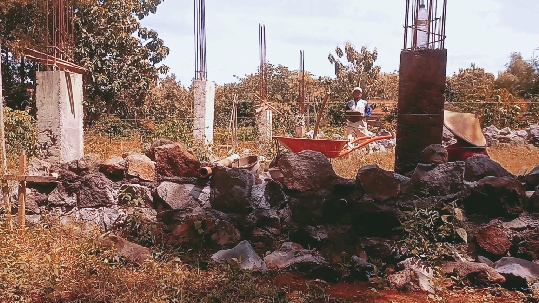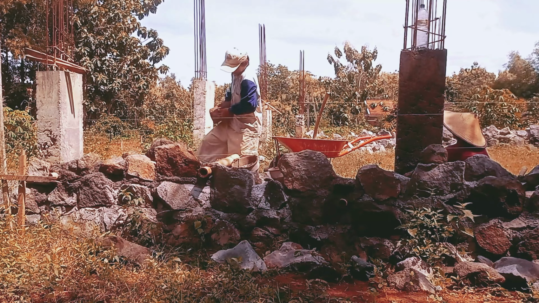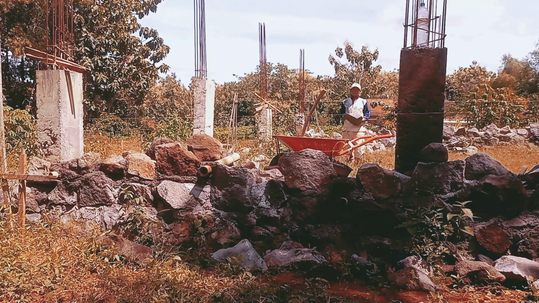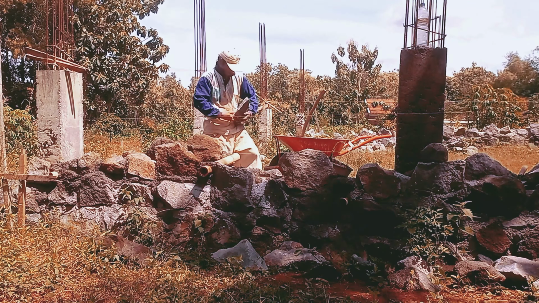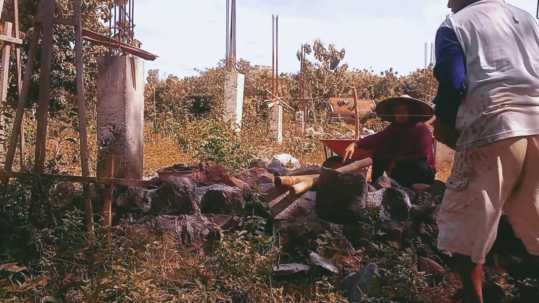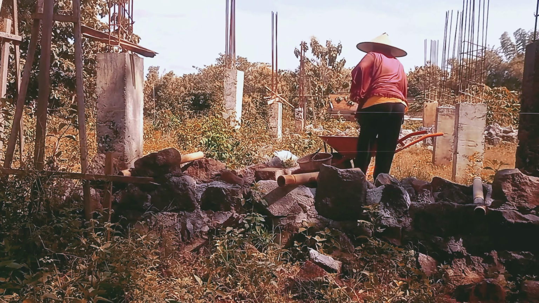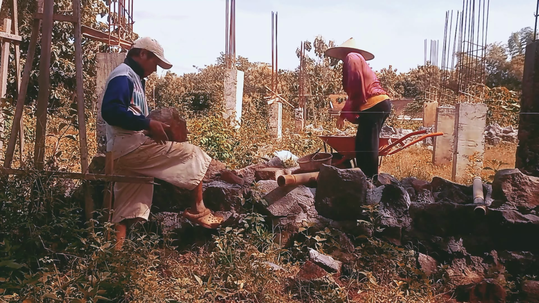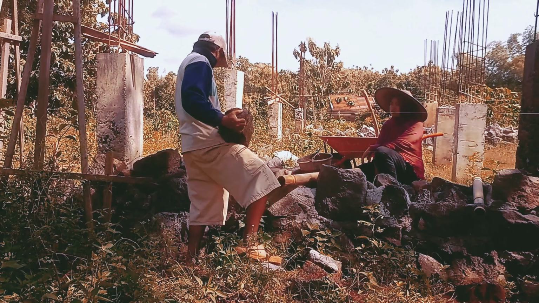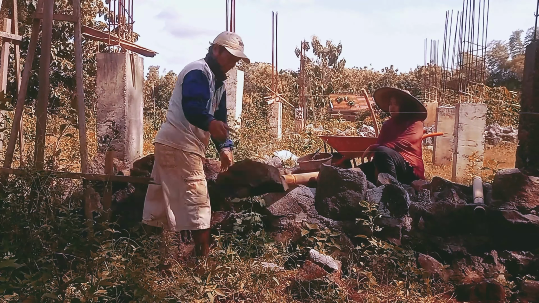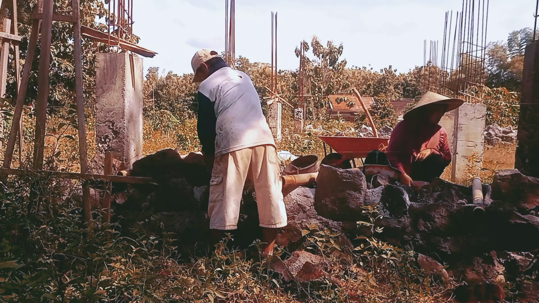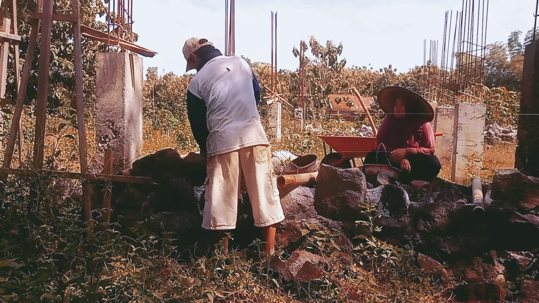Making a foundation with river stone material only requires river stone material and cement plaster. The implementation of the work is only by arranging river stones with binding plaster material. Relatively, the foundation can be used not long after the manufacture is complete.